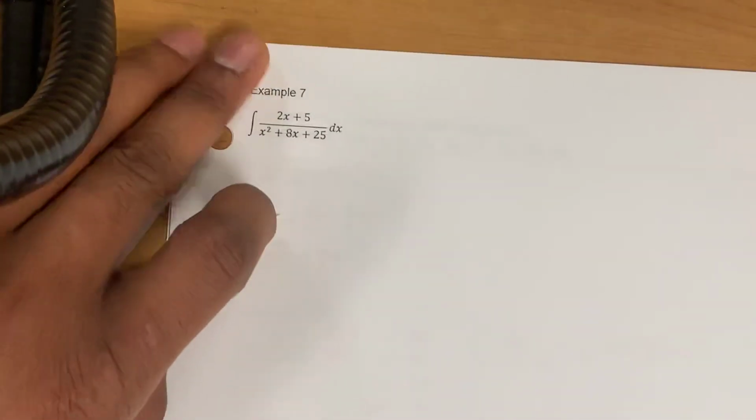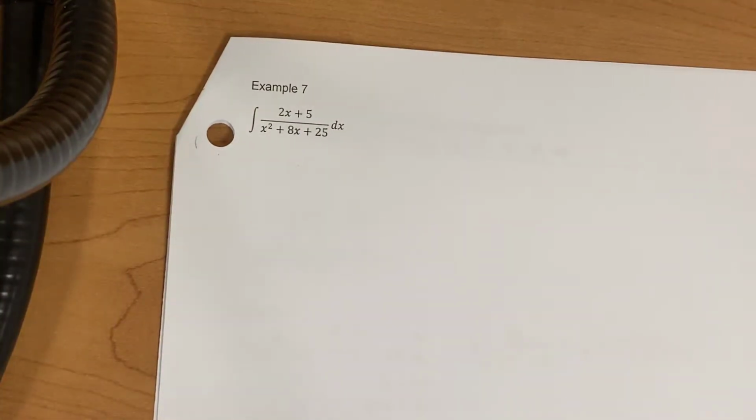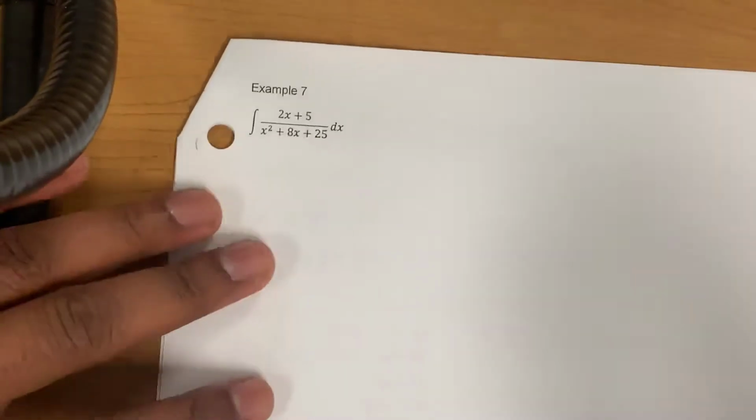And we won't do example 8. We'll just take that out. The last one is example 7. So example 7 is very similar to example 6, except we're going to do a pretty clever trick.